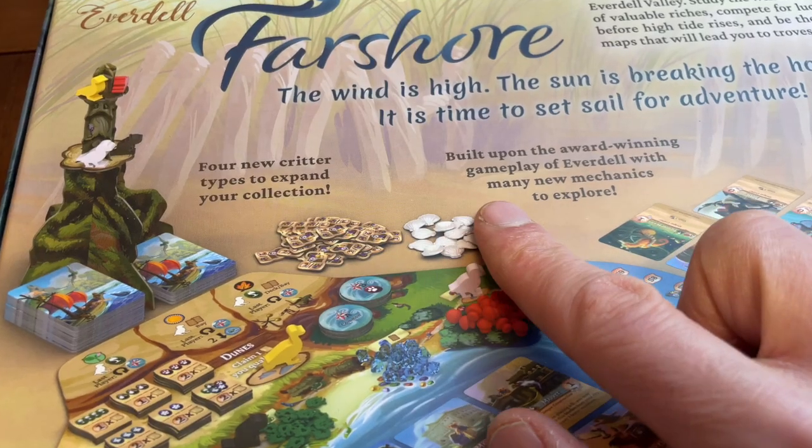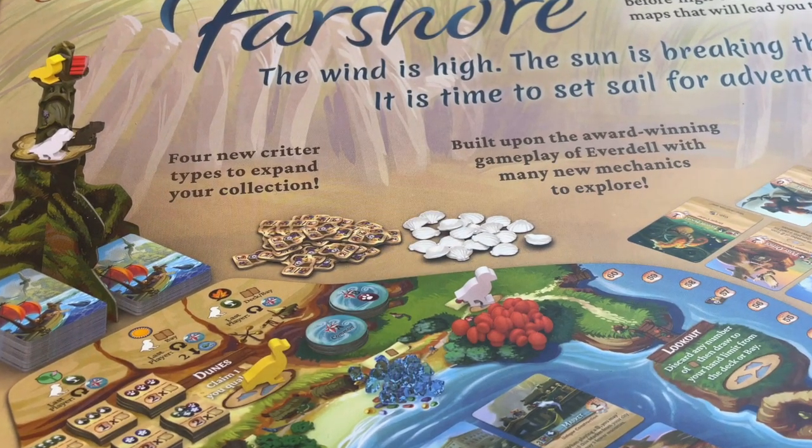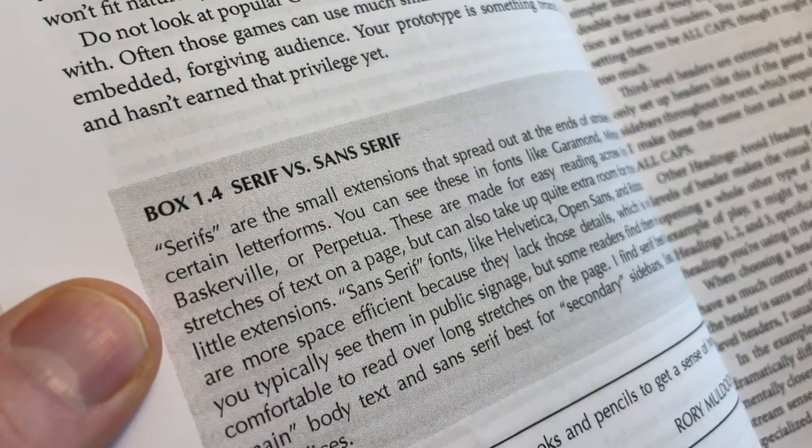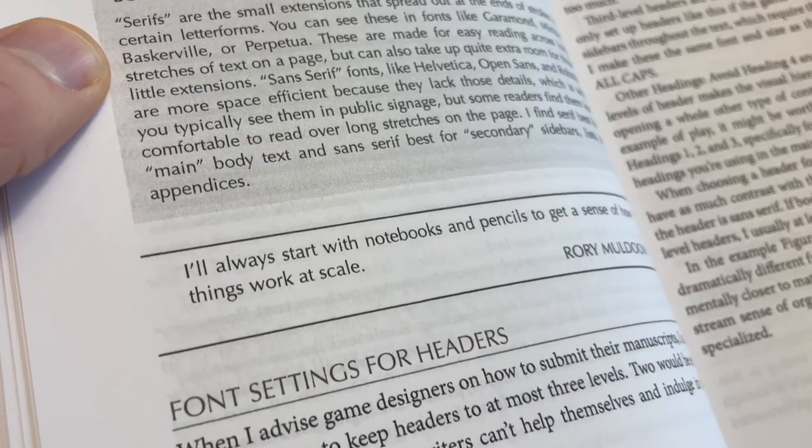So these are things that I've just never really thought about before. I've just kind of looked at fonts and thought, yeah, I'll go with that one, or I'll go with that one because I like it more than the other one. But actually there's more that goes into these decisions, or there should be, than that. And this book illustrates that really well.